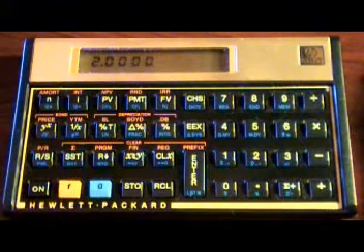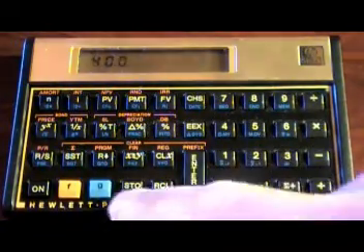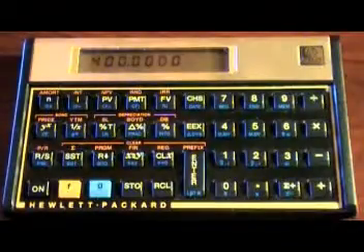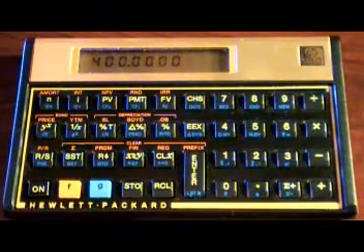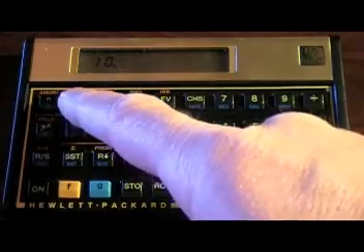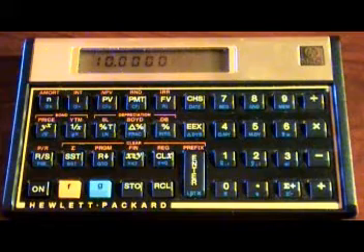Okay. Now finally, our fourth year cash flow was 400. So we hit 400, G, and our CF sub J button. Right. Now we have all our cash flows entered in. 100 for the first year, 200 for the next 2 years, and 400 for the fourth year. Now our interest rate, our required rate of return, is 10%. So we hit 10 and I. And then we're to solve for how much this stream of cash flows is worth today.